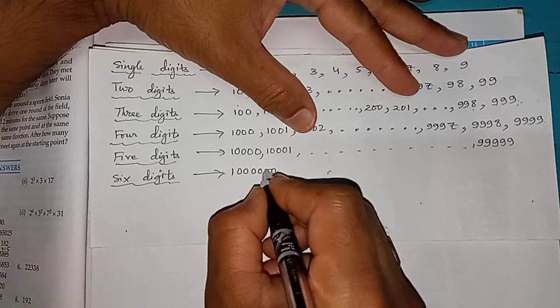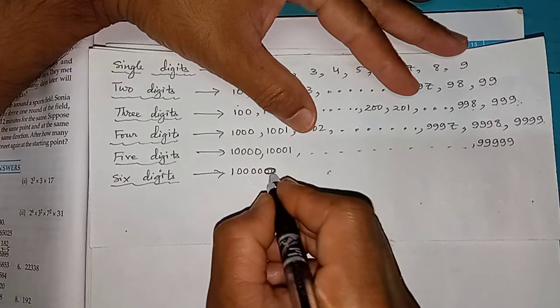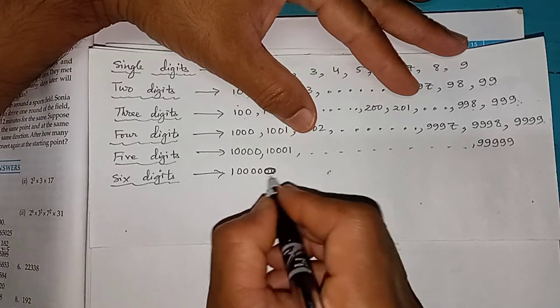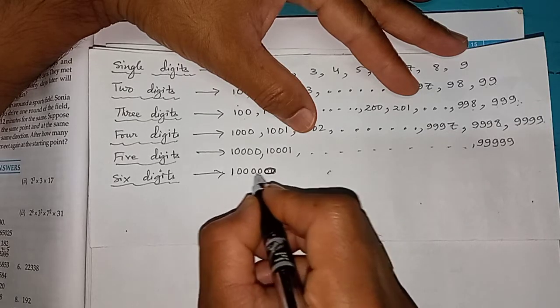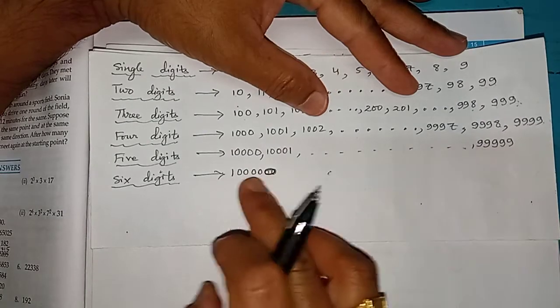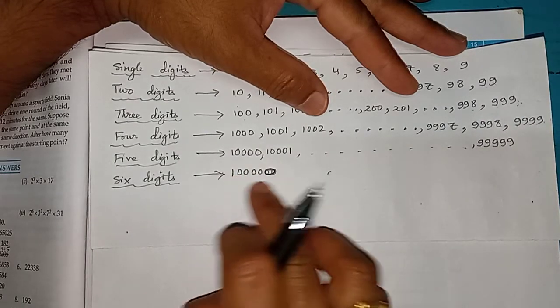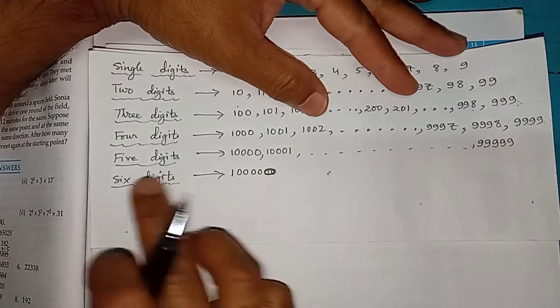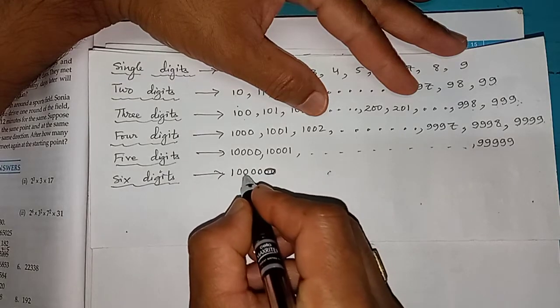Sorry, I've written one extra zero. So 1, 2, 3, 4, 5, 6. Look, so 1 and 5 zeros. Means after 99,999 comes 1 lakh, and 1 lakh means 1 and 5 zeros. This 1 lakh is the smallest 6-digit number because it is 1, 2, 3, 4, 5, 6.